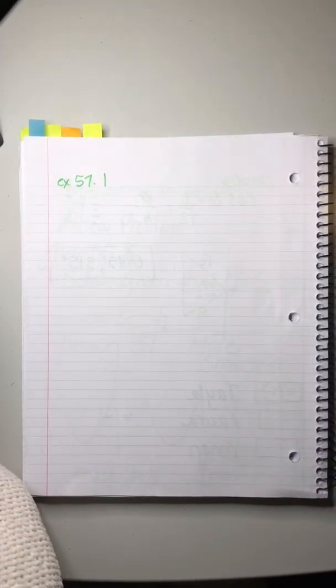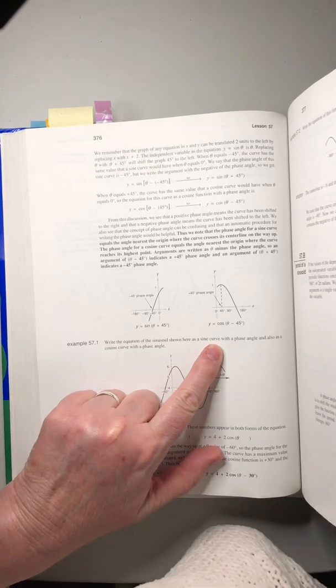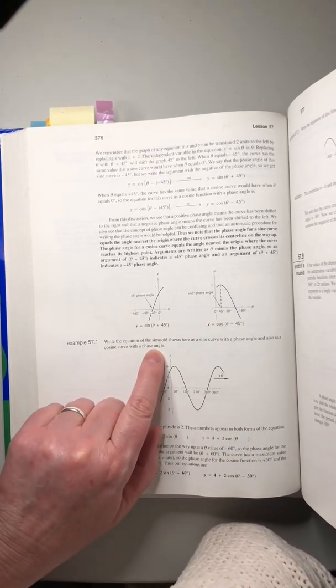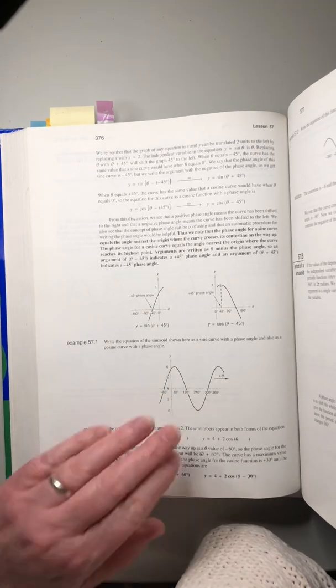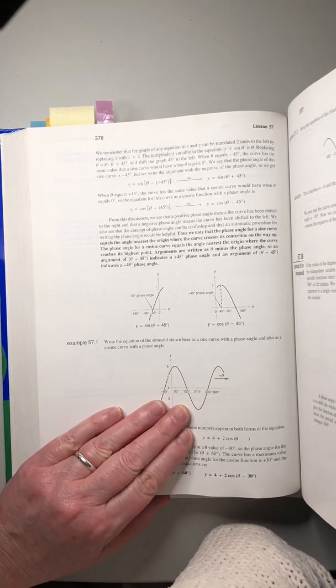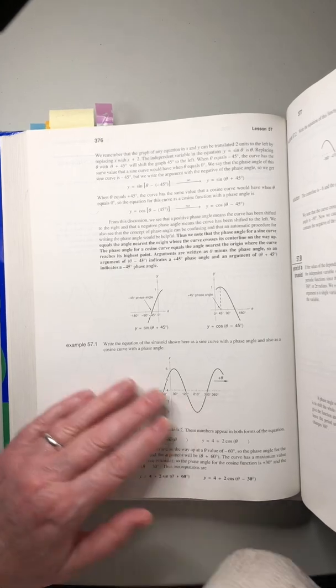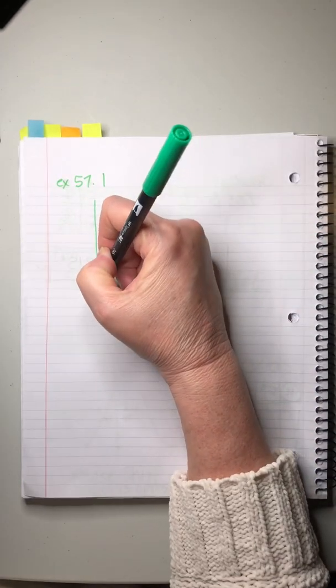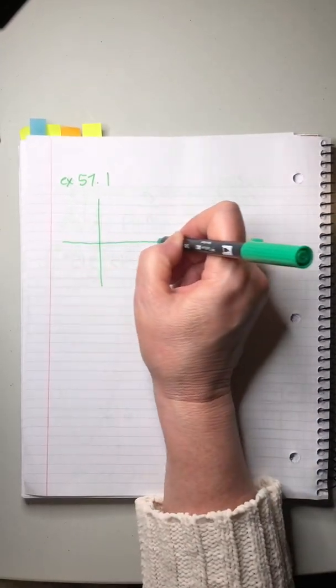Write the equation of the sinusoid. Let me show you the problem. Shown here as a sine curve with a phase angle and also as a cosine curve with a phase angle. Well, that's exactly what we did there. So let's copy this down and get the picture in front of us so we can see what we're doing. And these are fun because you get to draw them, and I always enjoy that.